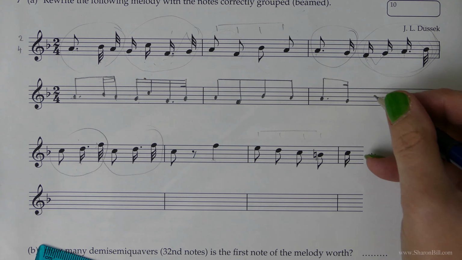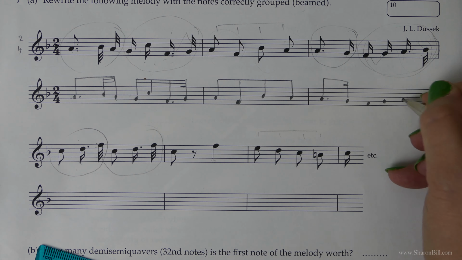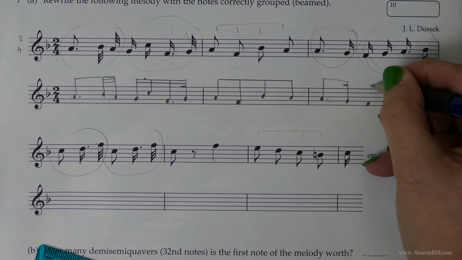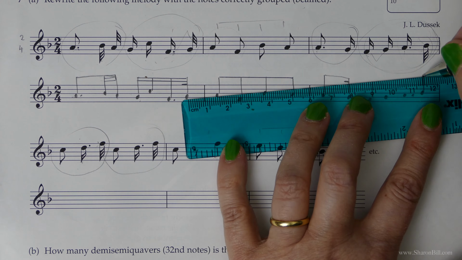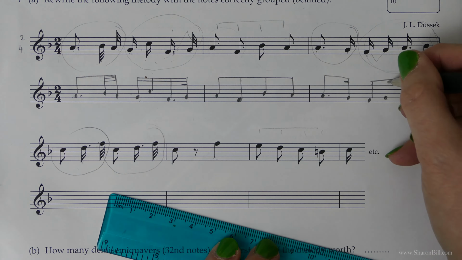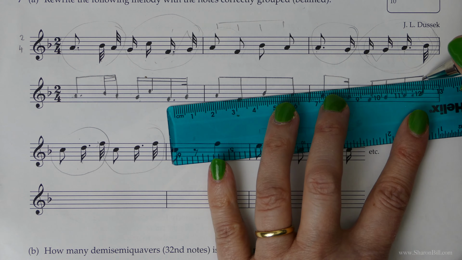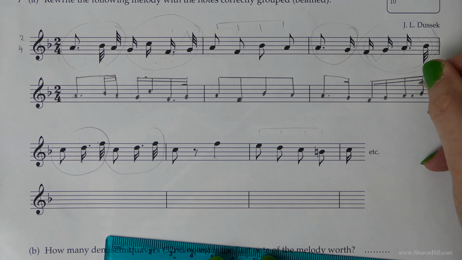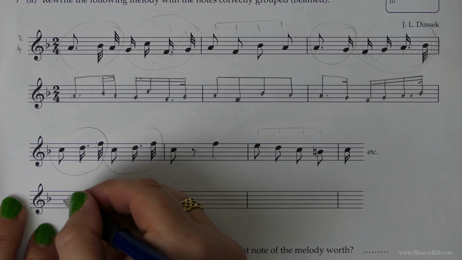Same again here. That one's dotted. Do the outside notes, and then these can join in. These are all semiquavers or 16th notes, and then there's our demi-semi. Okay, carrying on, we're nearly there.